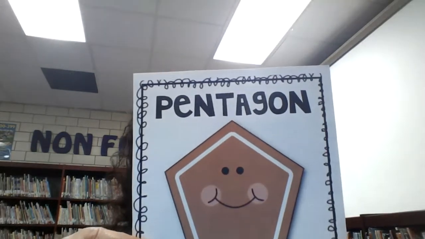Let me see. So it's 1, 2, 3, 4, and 5. A pentagon also has 5 vertices or corners, and I'll point at them. That's 1, 2, 3, 4, and 5. So this shape is called the pentagon. Can you say pentagon? Pentagon. Good job.